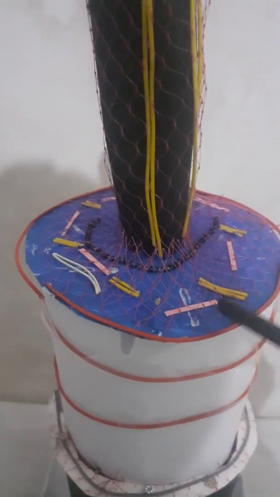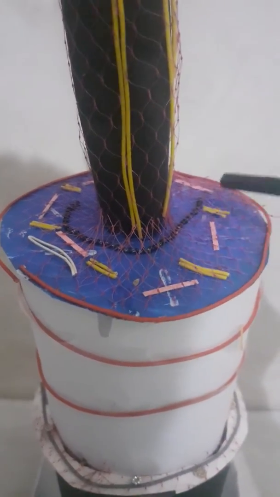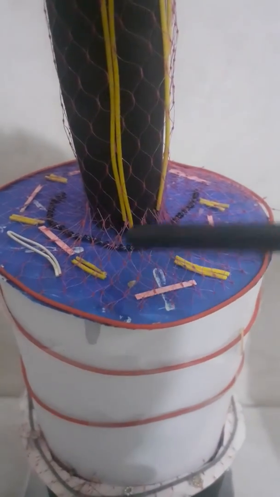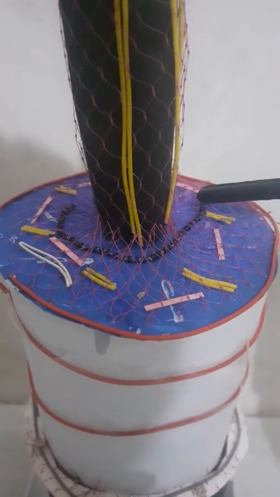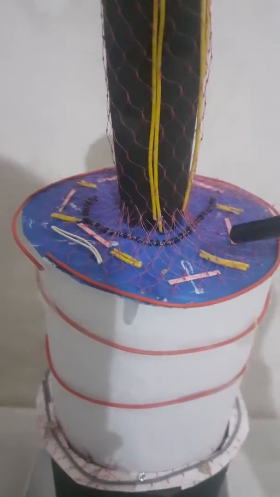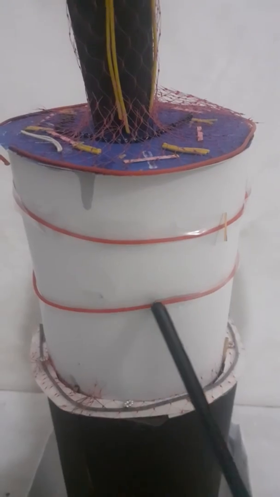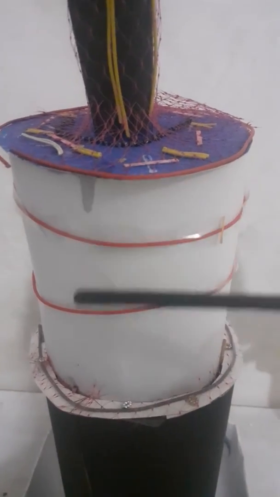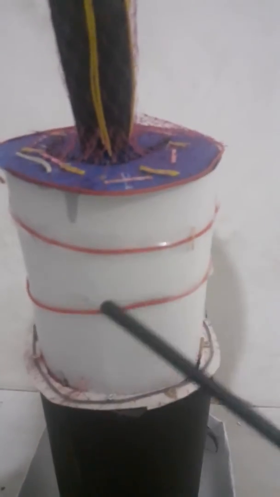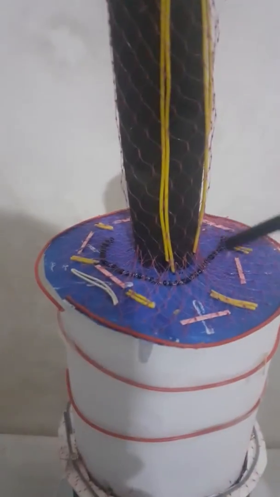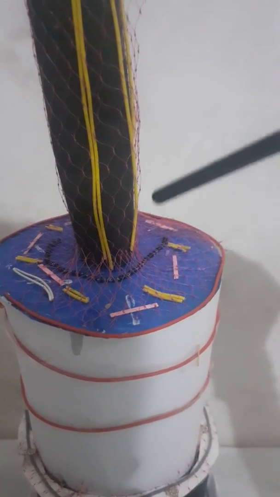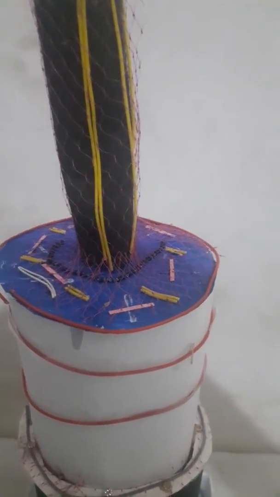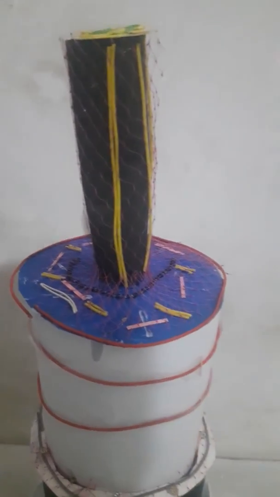This is the model of the elastic artery, so there is this elastic lamina arranged circularly, which I have shown on the exterior aspect. It lies all over in a circular fashion. There are 50 to 70 layers of elastic lamina in case of elastic artery, and 50 to 70 smooth muscle layers in case of muscular artery.